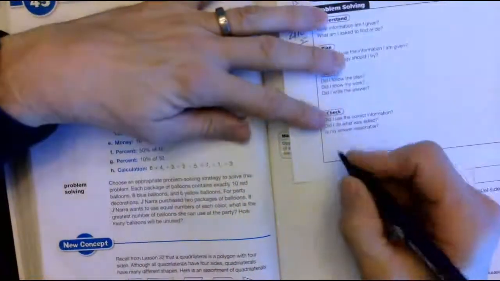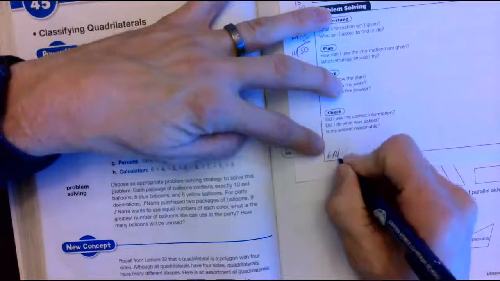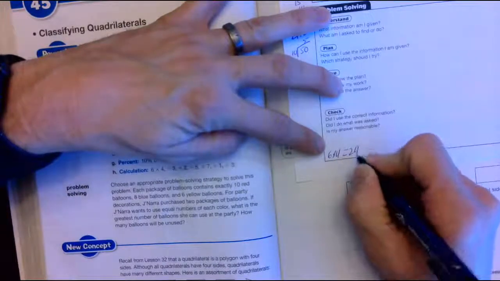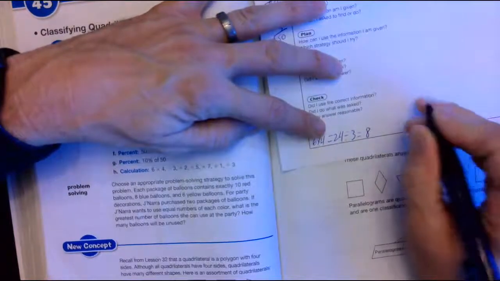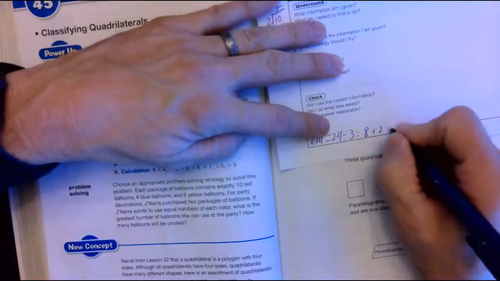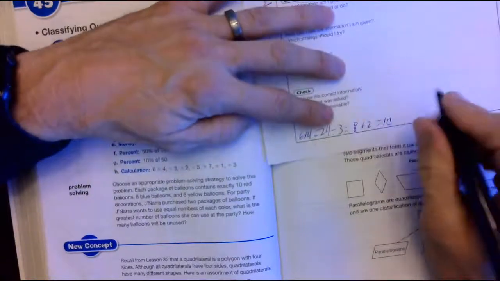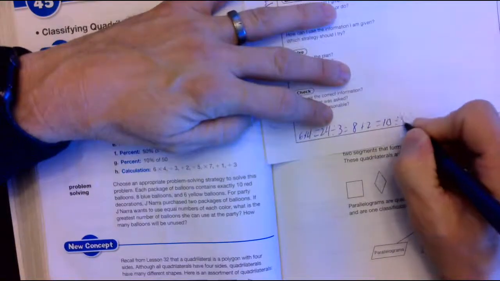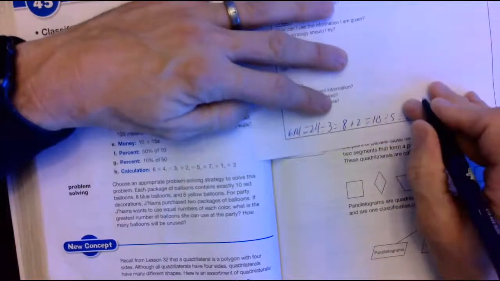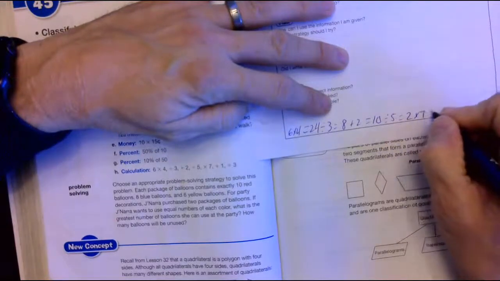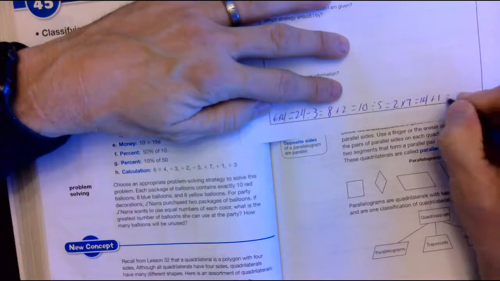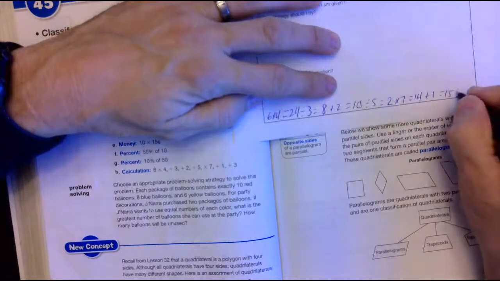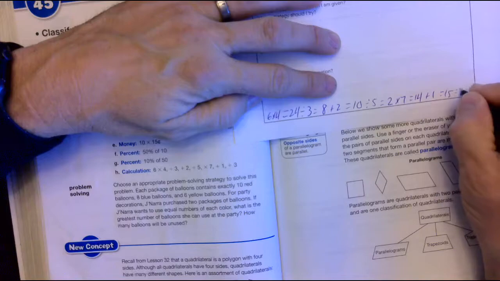G, let's work across the bottom. 6 times 4 equals 24. 24 divided by 3 equals 8. 8 plus 2 equals 10. 10 divided by 5 equals 2. 2 times 7 equals 14. 14 plus 1 equals 15. And 15 divided by 3 equals 5.